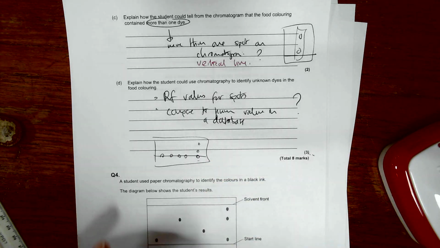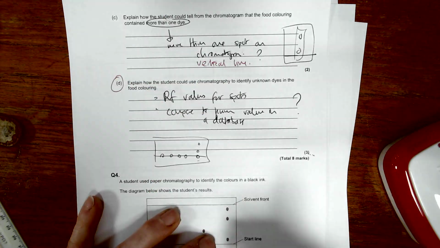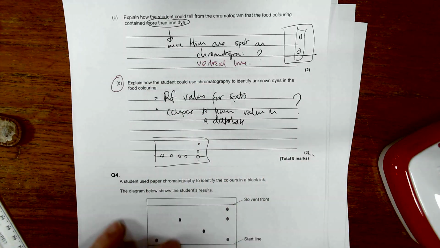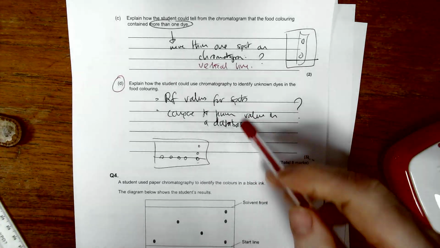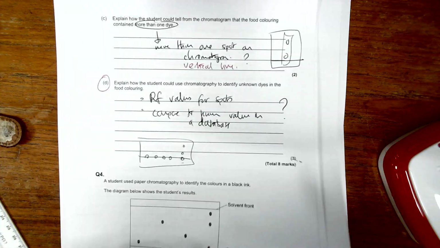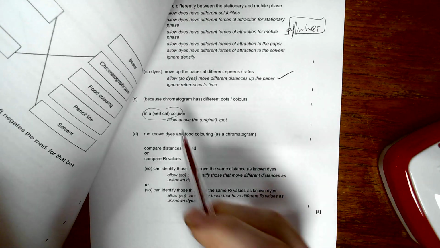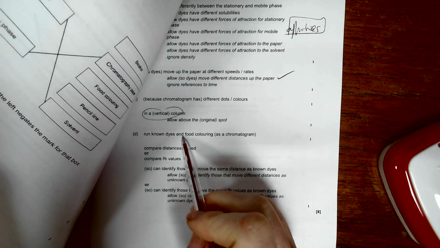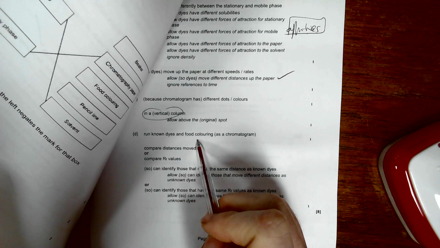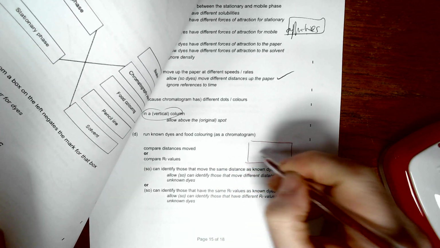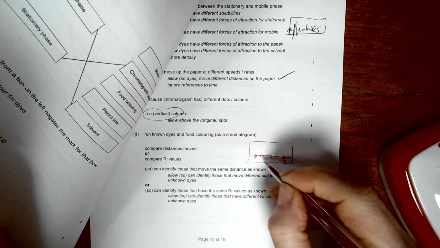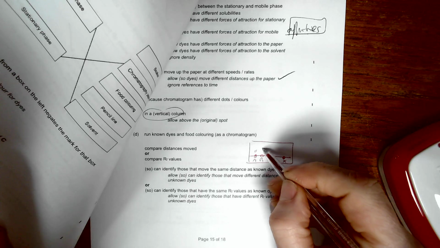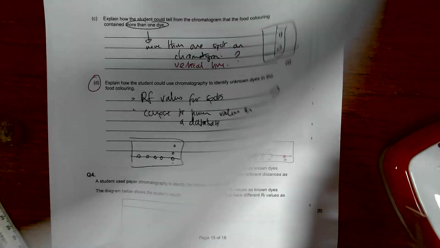Okay, so triple. This is what I'm talking about. I don't know exactly what it wants here. So what sort of thing does it want for 3 marks? Either of these would work as an idea. So I could run known dyes and the food colouring, which was this idea. There's the food colouring, there's ABC, there's some known dyes. Compare the distances moved, or compare RF values.